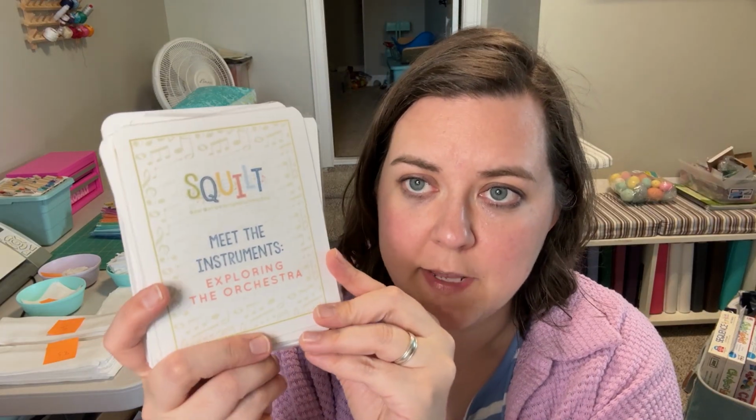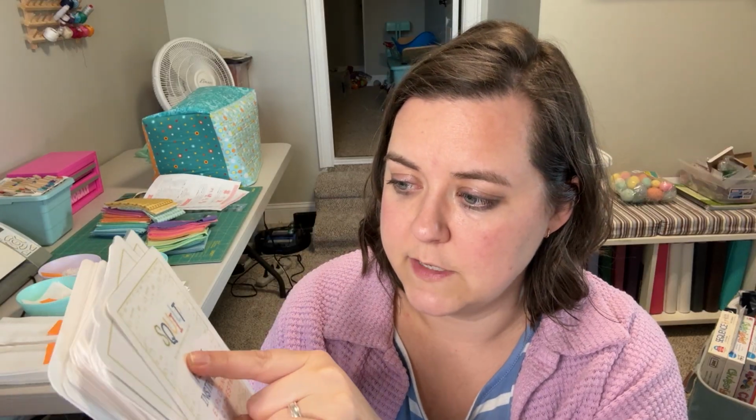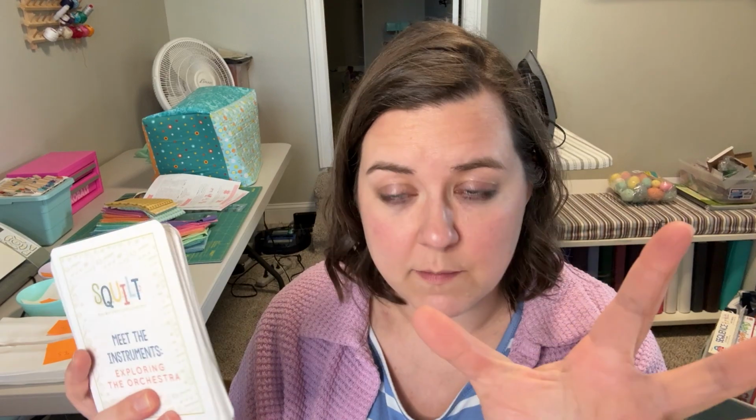So we talked a little bit about orchestra, and I introduced the families. I bought these Meet the Instrument flashcards from this Squilt place, which stands for Super Quiet Uninterrupted Listening Time. It's like a whole musical curriculum thing. She's a CC mom, but it's a musical curriculum. You can get it separately. I just got the cards because they went well with what we're doing.